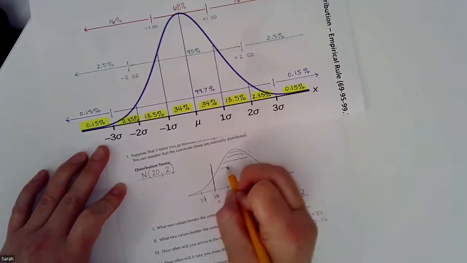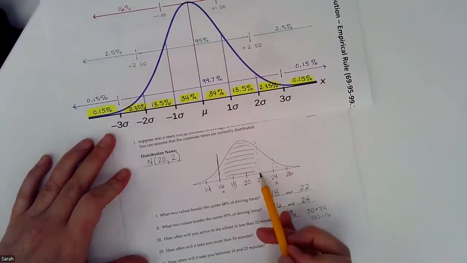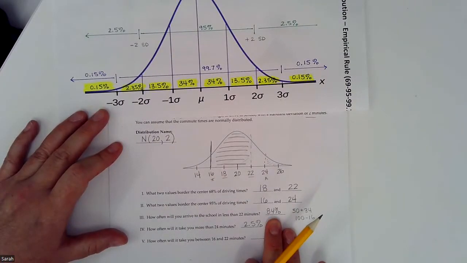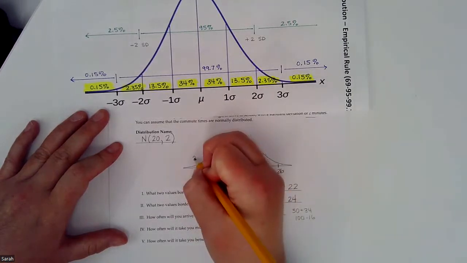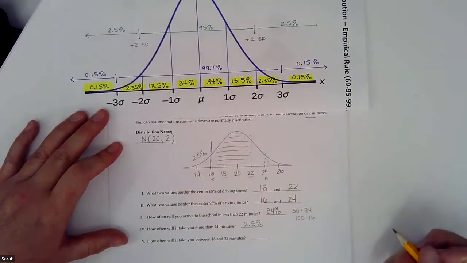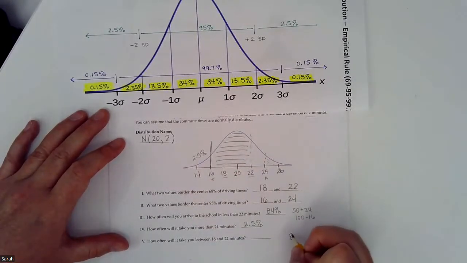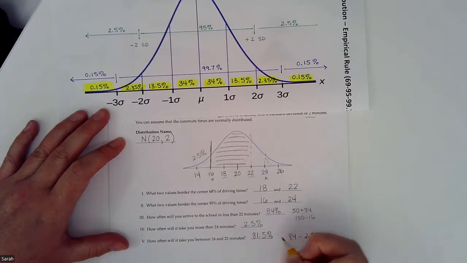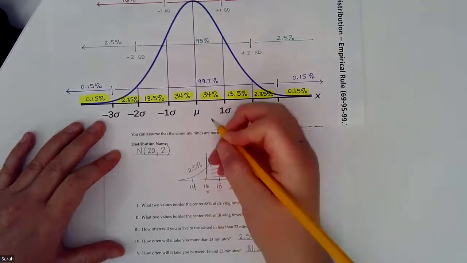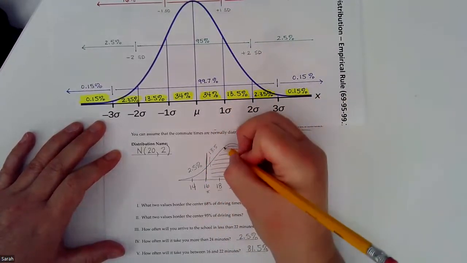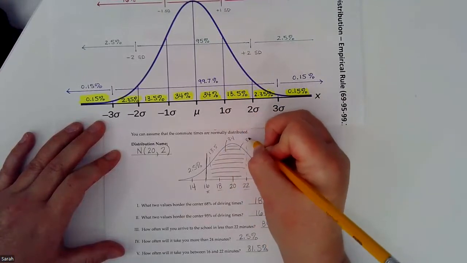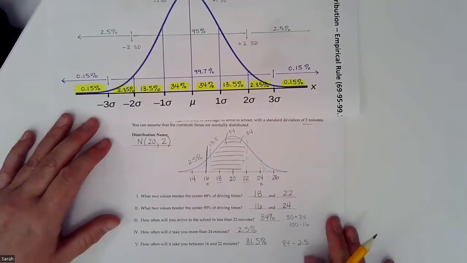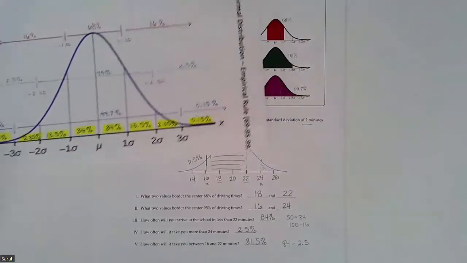Right, and then the last one we're looking at between 16 and 22. So now we're looking at just this area. So we already found that from here down is 84%. That was this one here. And we know that this leftover here is 2.5%. So I could take that 84 and subtract 2.5, so that gives me 81.5%. I could look at this and say, okay, this piece is 13.5, and this one's 34, and this one's 34, and I could add all those up. So just there's a number of different ways to get to these a lot of times. All right, so let's take a look at the problem at the next page.